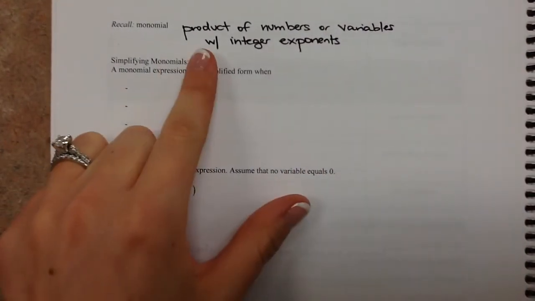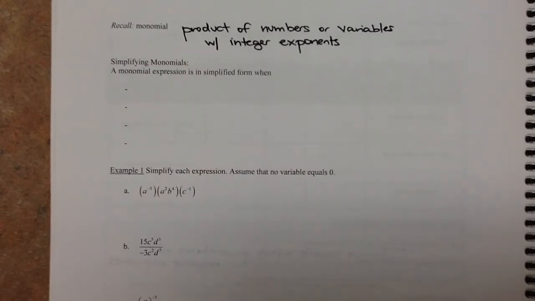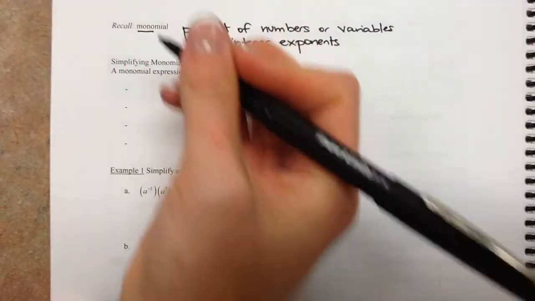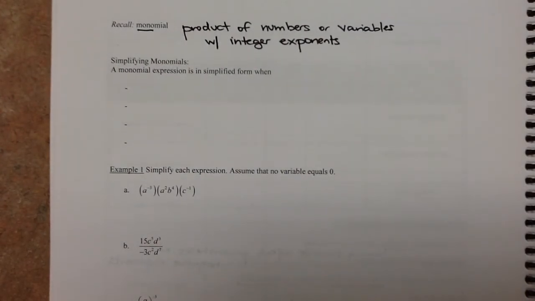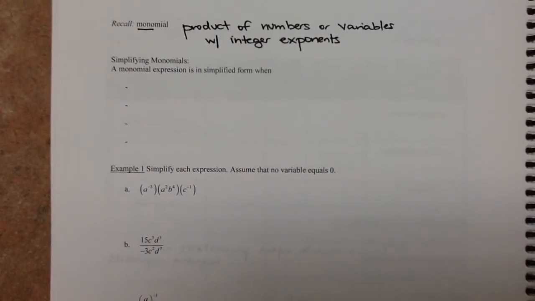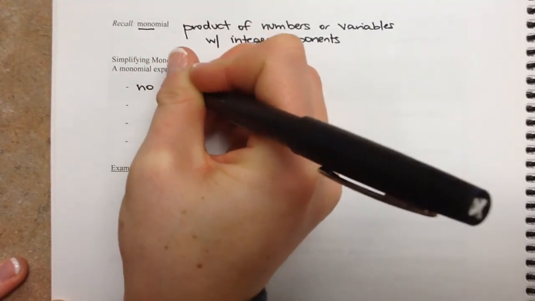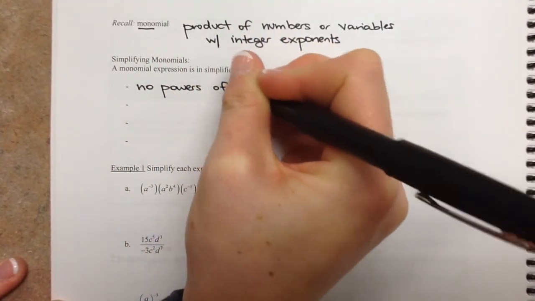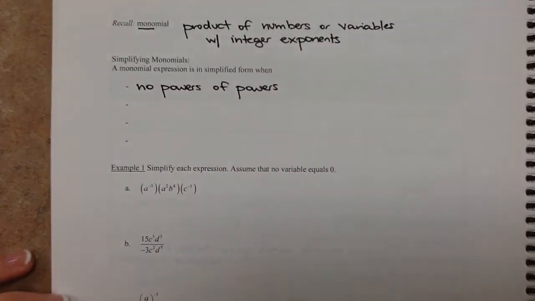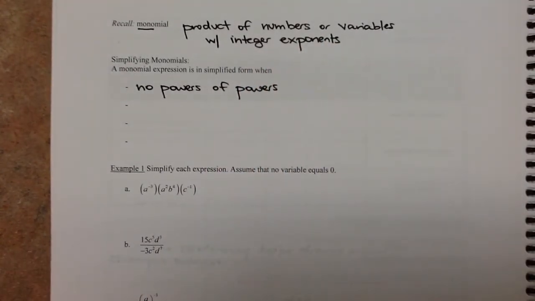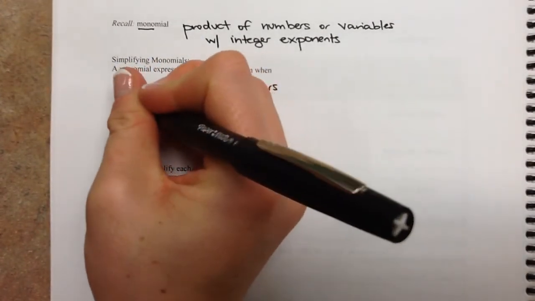All right, so basically a monomial is just one term. The mono part means one, and so there's no addition or subtraction. With polynomials, we'll have addition or subtraction of multiple terms. So when we're simplifying monomials, which is what we're going to be doing for the rest of this video, we've got a list of rules that we need to follow. We know we're in simplified form when the following things are true. There are no powers of powers. We can't have that. Like what we have in part D down below is a no-go. Can't have powers of powers. Each base appears exactly once.